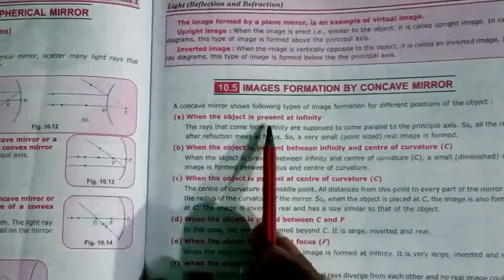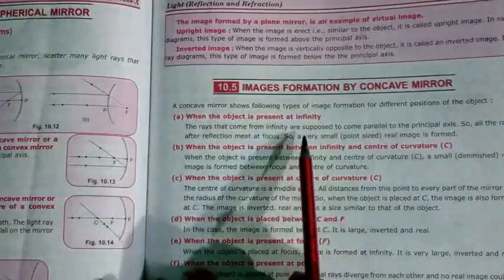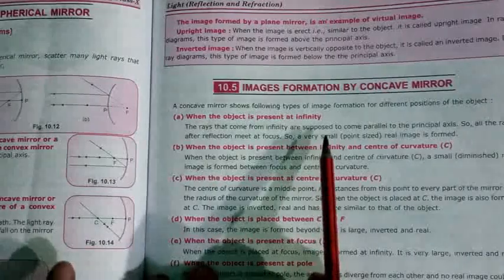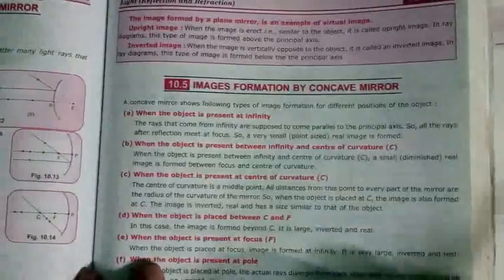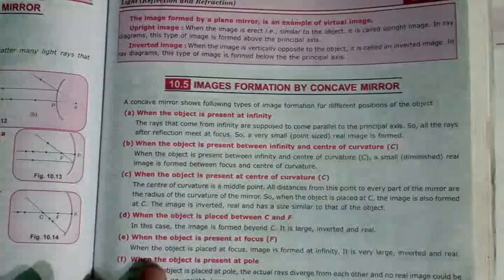When the object is present at infinity, the rays that come from infinity are supposed to come parallel to the principal axis, so that the rays after reflection meet at the focus, and a very small real image is formed.